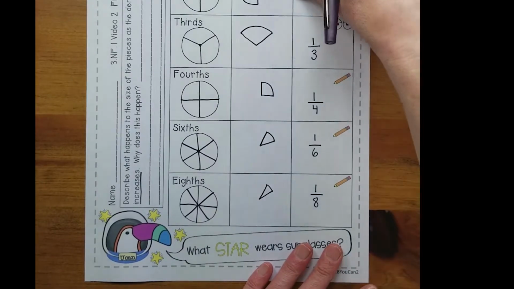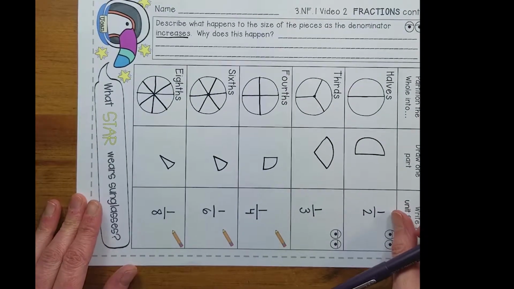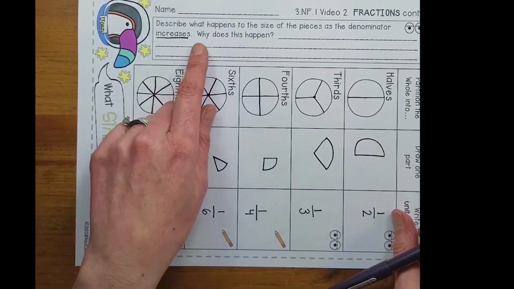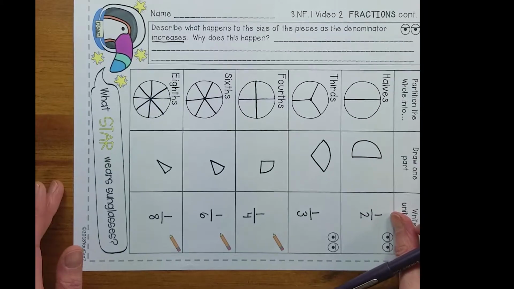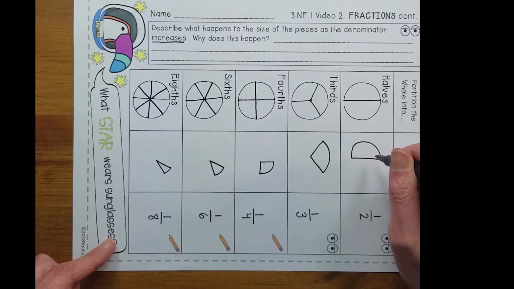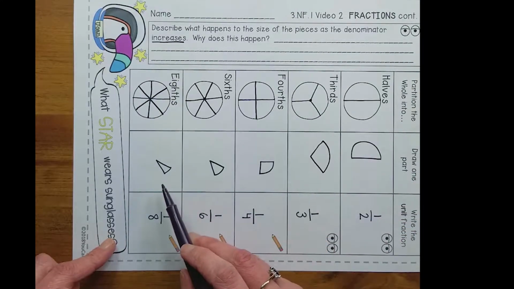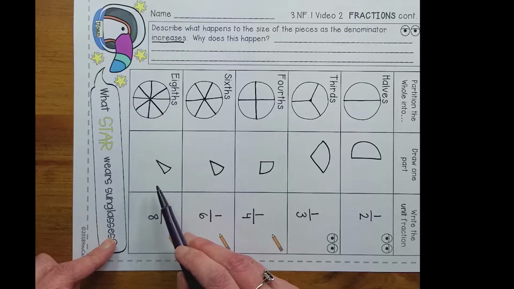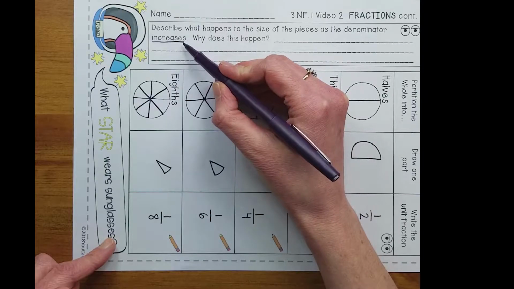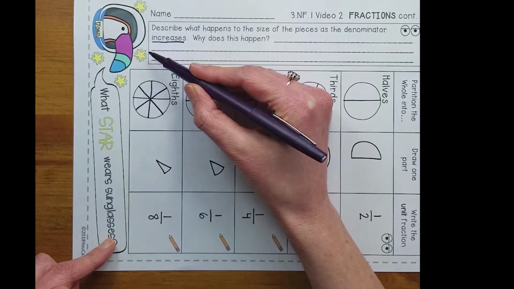I'm going to go ahead and rotate my sheet of paper so that it's turned horizontally so I can read this question here. Ucan, what do you think? What did you notice? What happens to the size of the pieces, these unit fraction pieces, as the denominator increases? I underlined that word because I want you to know what that means. When something increases, it gets bigger.